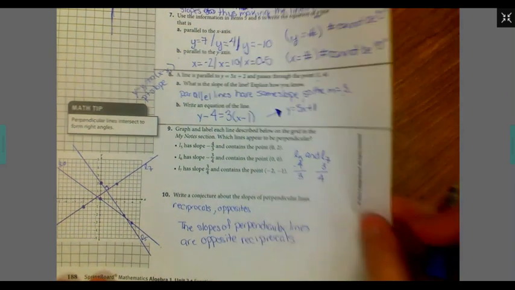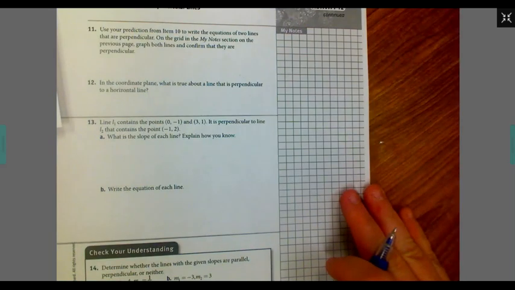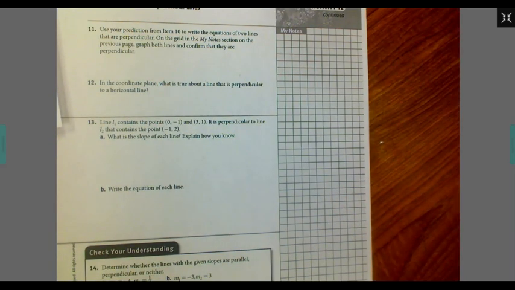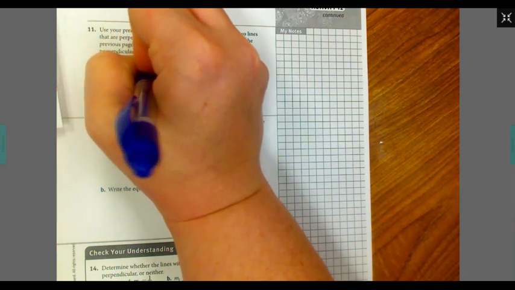All right, let's move on to question number 11. Question number 11 says, use your prediction from item 10 to write the equation of two lines that are perpendicular. On the grid in the My Notes section on the previous page, graph both lines and confirm that they are perpendicular. So it says, write the equation of two lines that are perpendicular. I'm going to put here that this is student choice. Not all of ours will look the same.